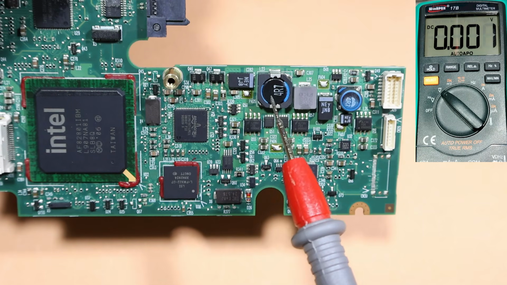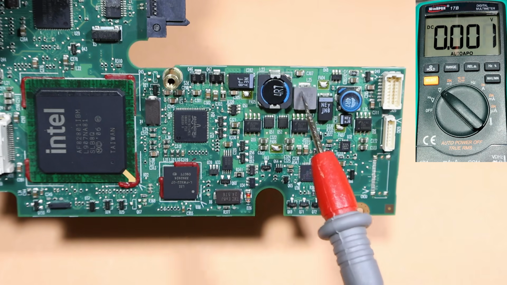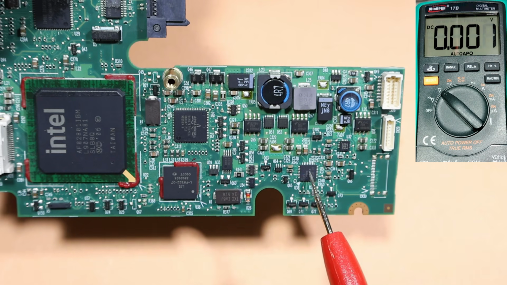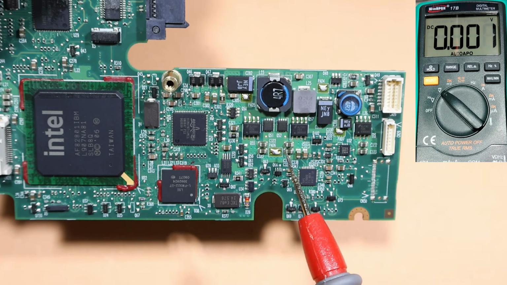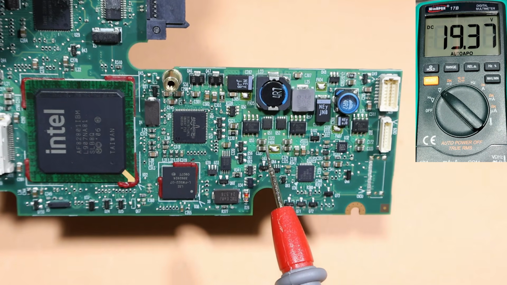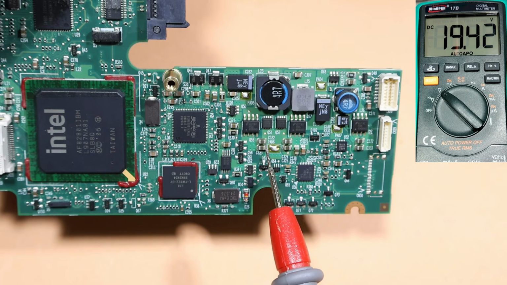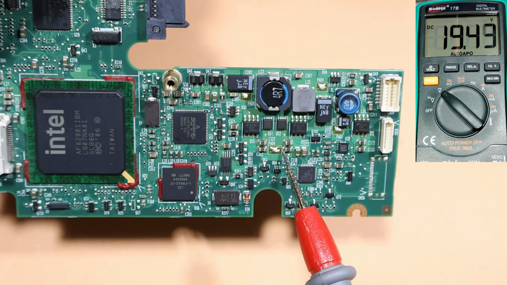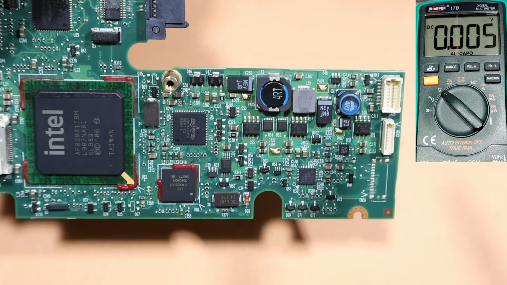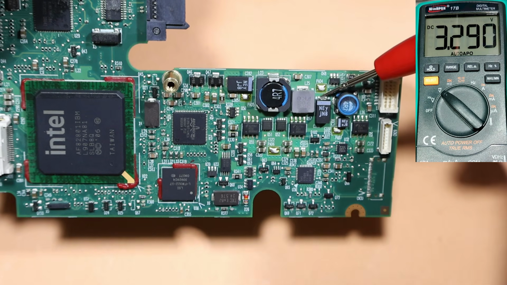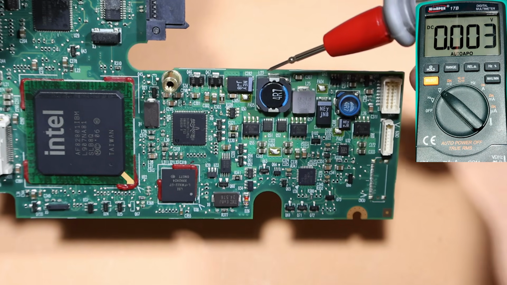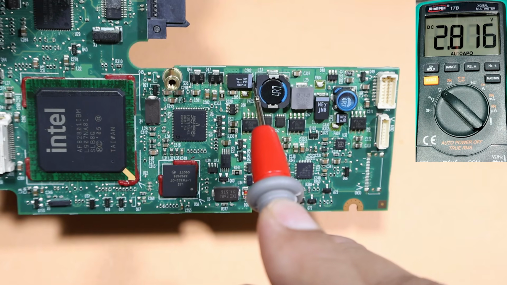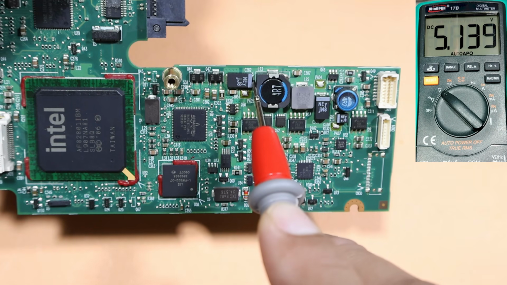Here basically we have a 5 volt 3.3 volt circuit. This is the control IC. Here we have MOSFETs. Over here we have the input. If we check, we're gonna find here 19 volt, as you can see. Also on this side for 3.3 volt we have 19 volt, and this is the output, the 10 ohm capacitor. If we check, we have the output 3.3 volt on this side and 5 volt on this 10 ohm capacitor.